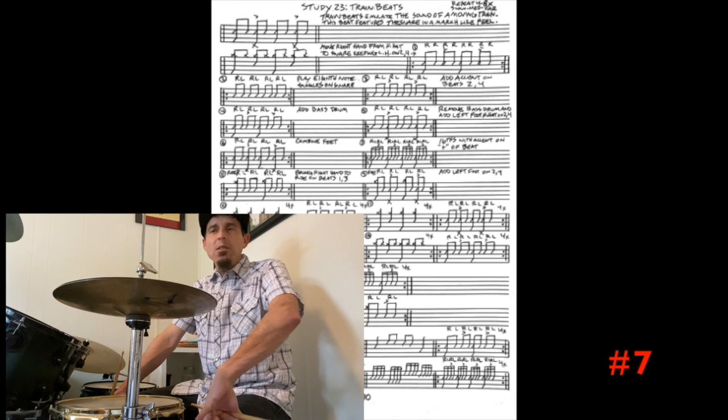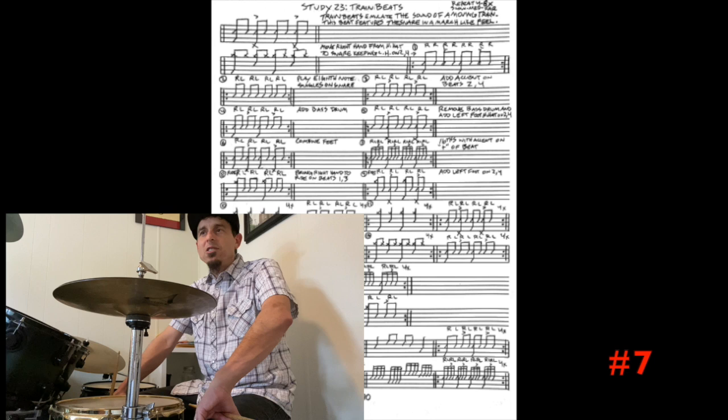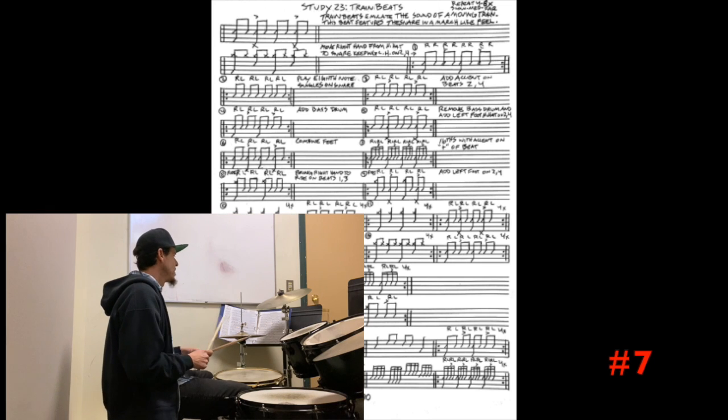For number 7, now we're going to do a 16th note kind of march. So we're going to have our bass drum on every beat. We're doing 16th notes in our snare, and we're going to accent every and of the beat. So as we go right, left, that second right will get an accent for this one.